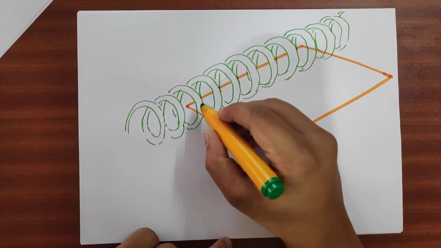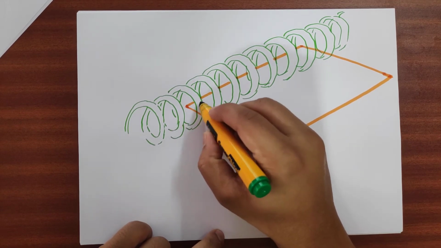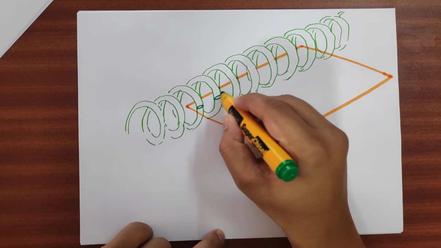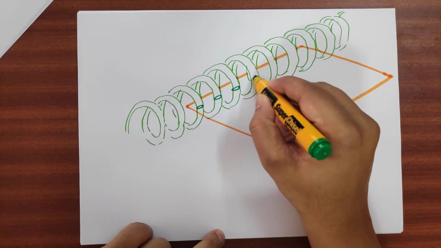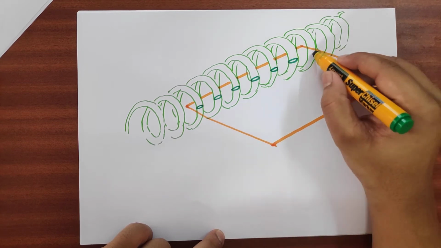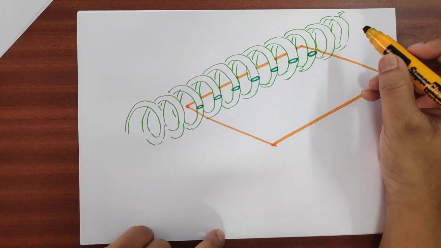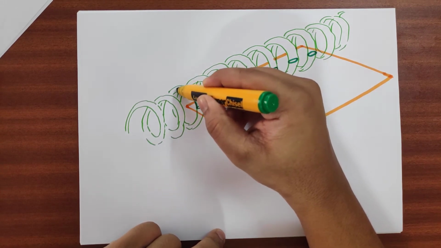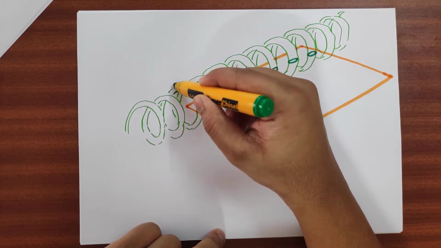And this is how the coils cut the loop. It's like the spiral binding on your book. If you try to visualize that, it is like the spiral binding on your book. Now this part is visible, right?